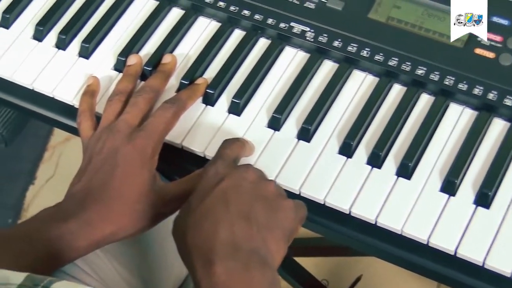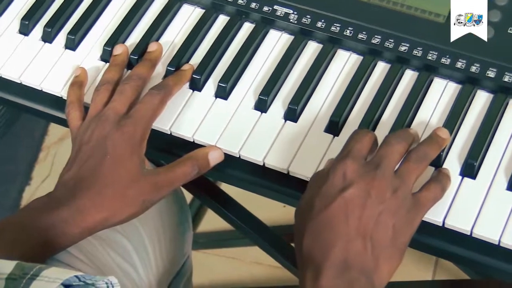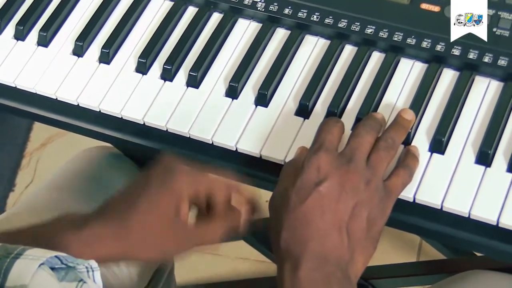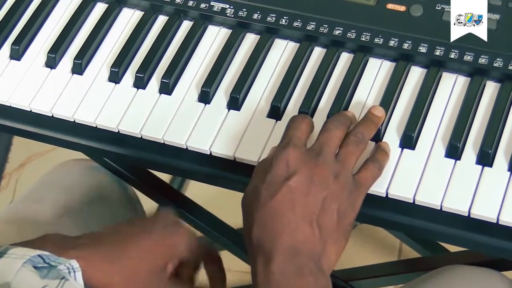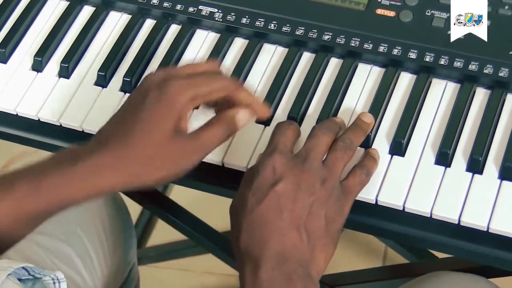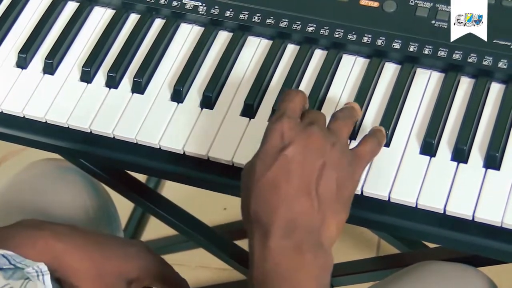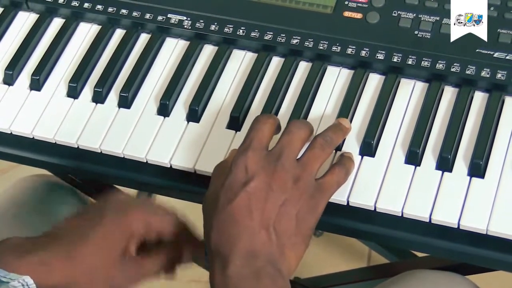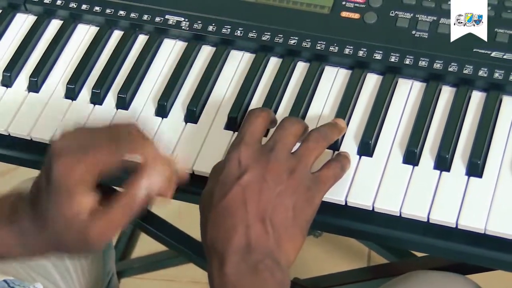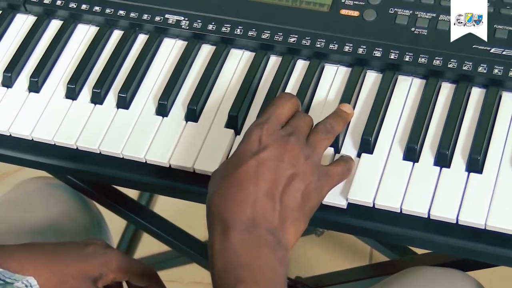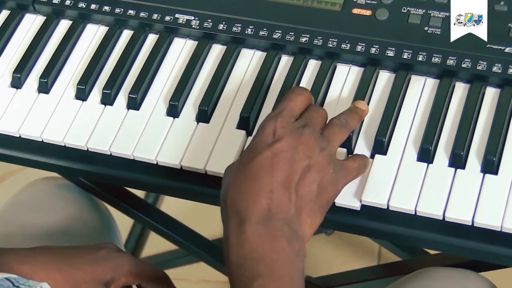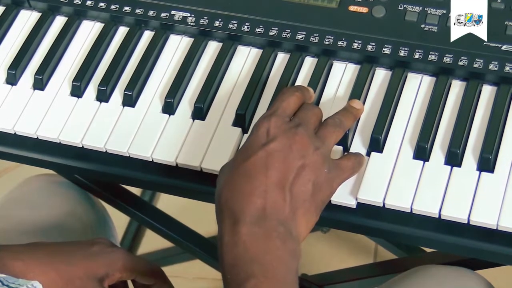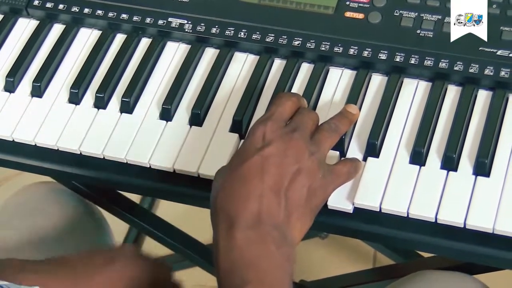If you count from C again, 1, 2, 3, 4, 5, I have this. The fifth is G, the third will be B, and the fifth will be D. This is B, this is my D. If I carry my fingers again, my thumb, my middle finger, my little finger, I have it. So this gives me the chord built on the dominant, which is G, for the C major scale.